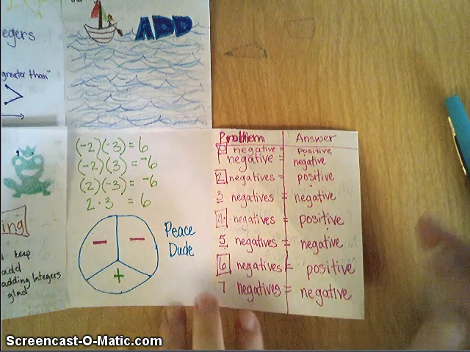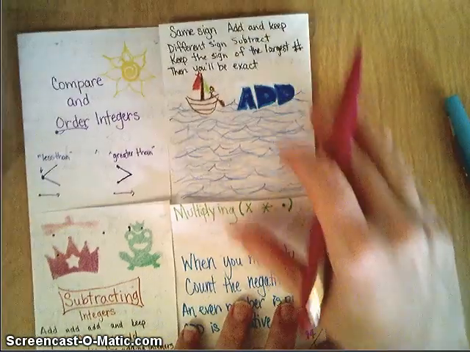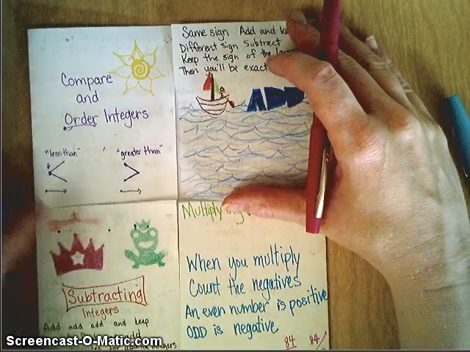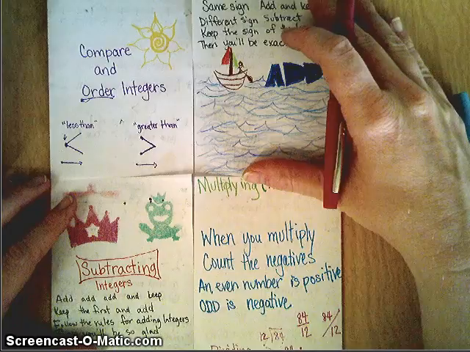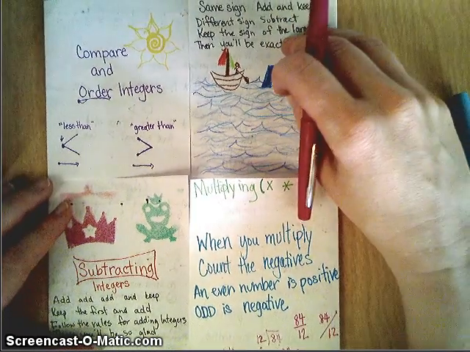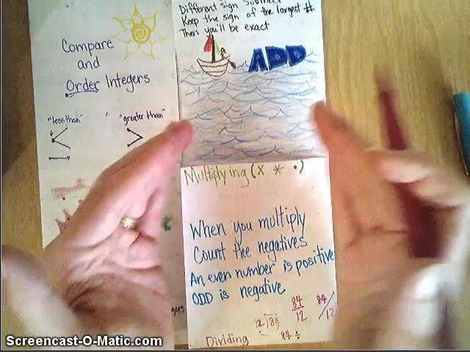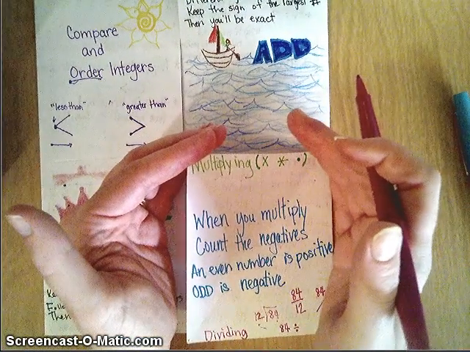Please keep in mind that this rule will only work for multiply and divide. Your rules for add and your rules for subtract stay the same. You use the add rules for addition problems. You use the subtraction rule for subtraction problems. This works only for multiplying and dividing.